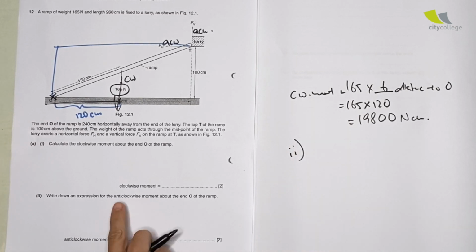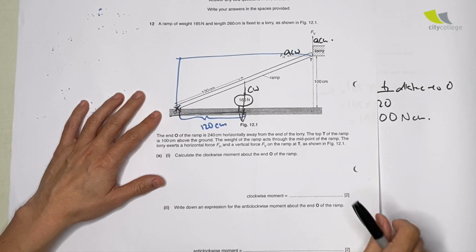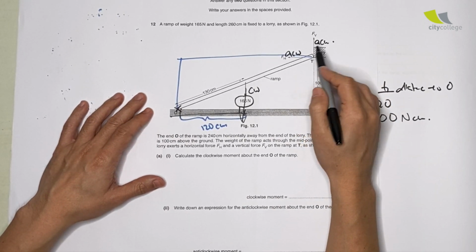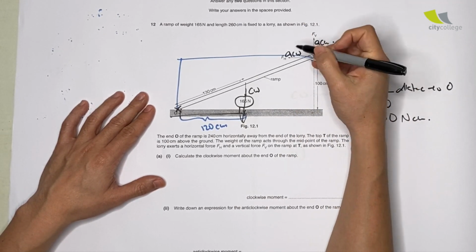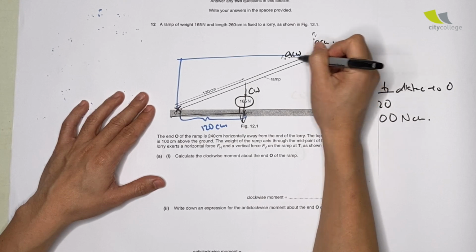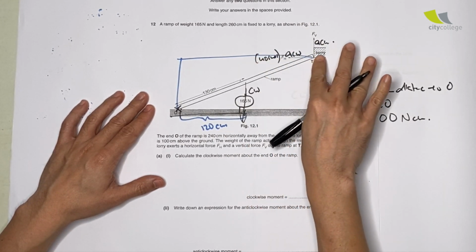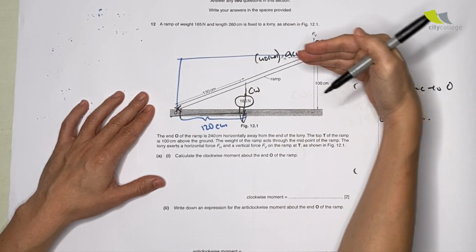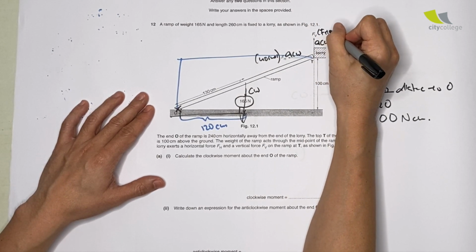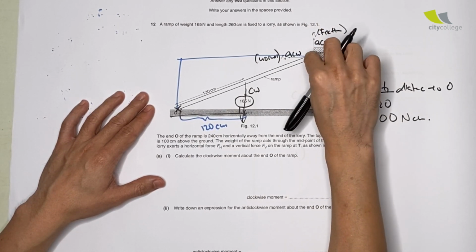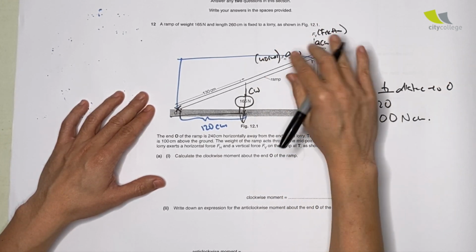Part 2. Write down an expression for the anti-clockwise moment about O of the ramp. So just now we have already marked it. We are looking at these two forces. Let's go a little bit deeper. What is FH? FH is actually the normal force, which is a contact force. The lorry has a normal force pushing it back upwards. FV is actually a frictional force, in a sense to prevent it from sliding down. So that's why there are two forces, if you need to rationalize.